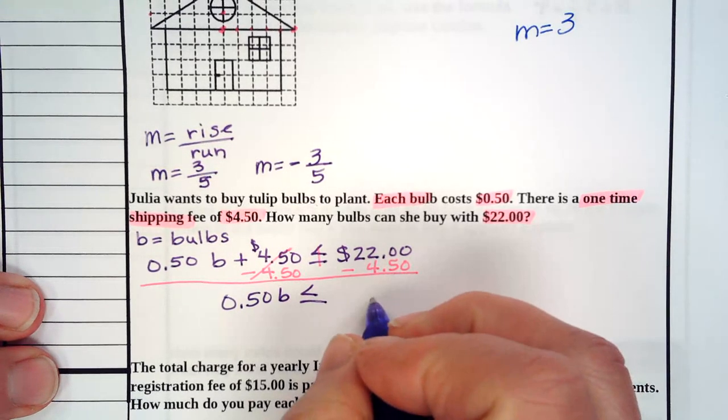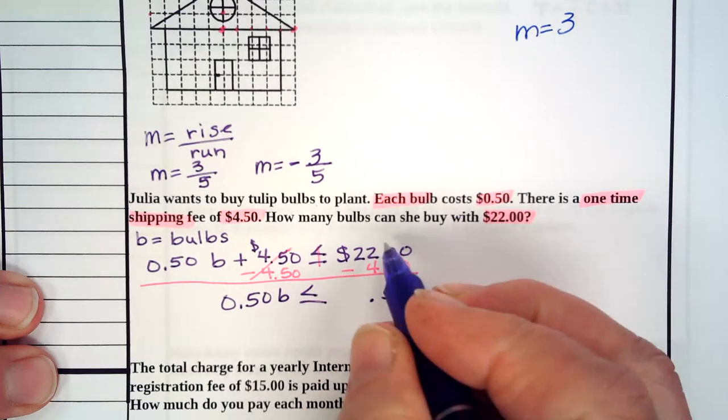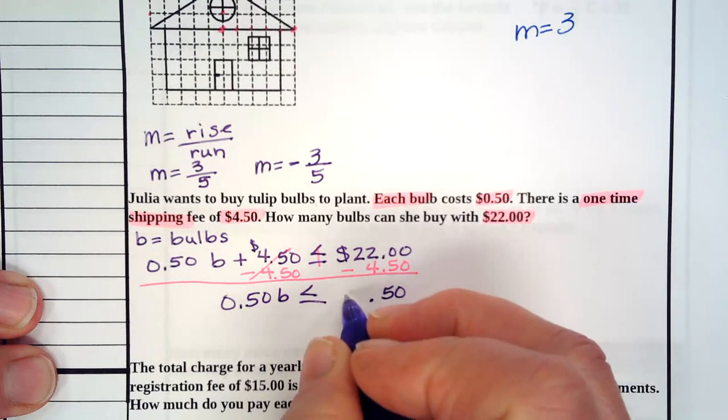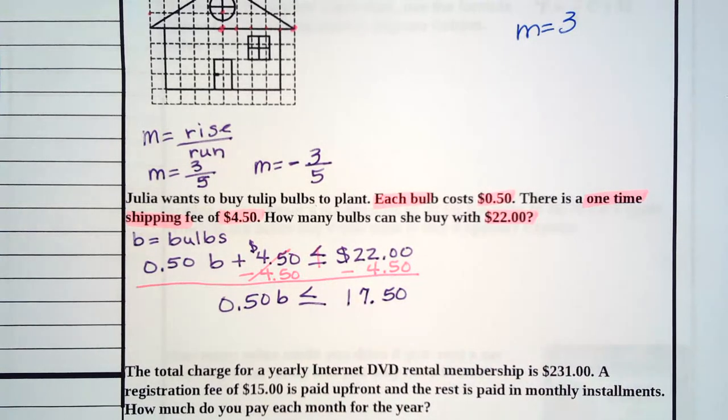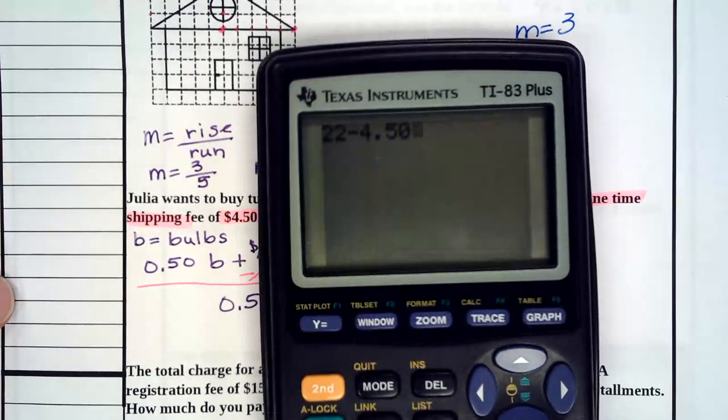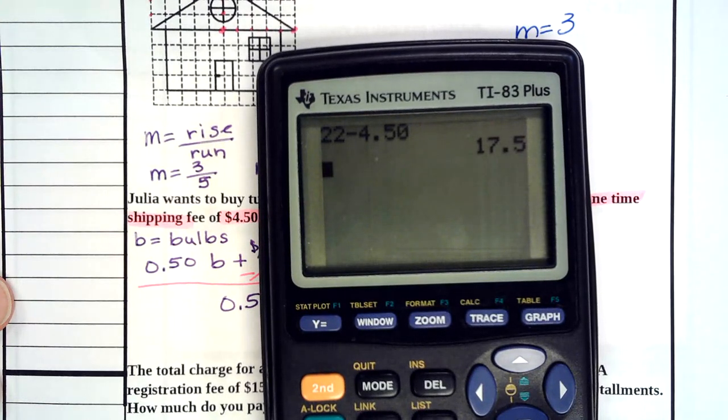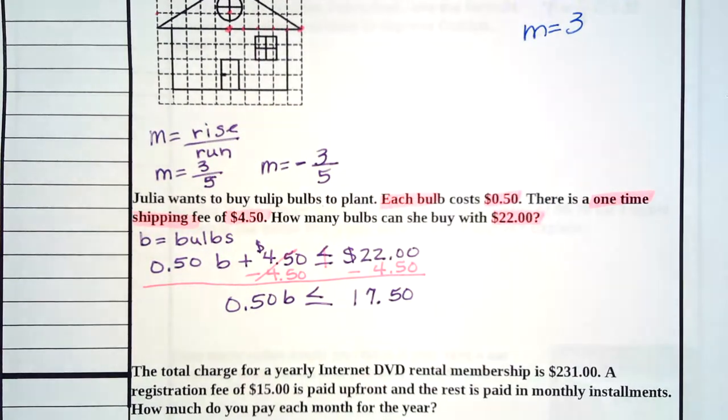Well, it'll be 50 cents, and it'll be 21 minus 4, which will give me 17. So always check your math with a calculator if you're not sure. $17.50, I got it correct.